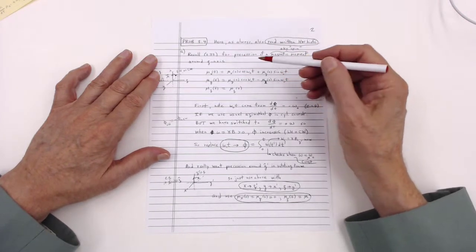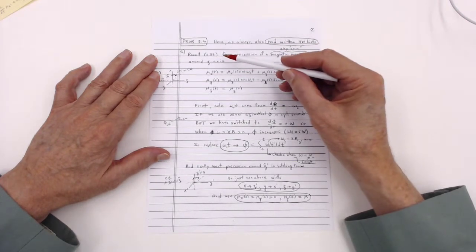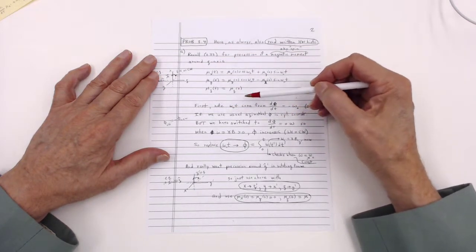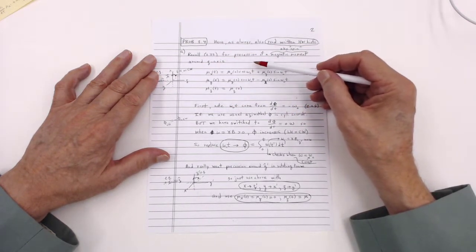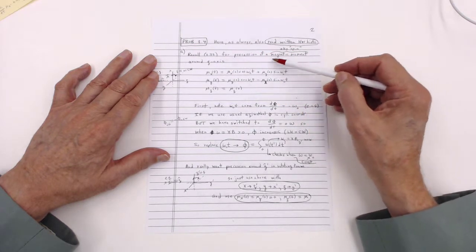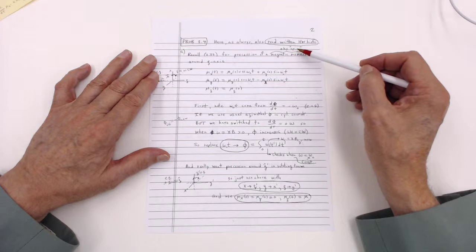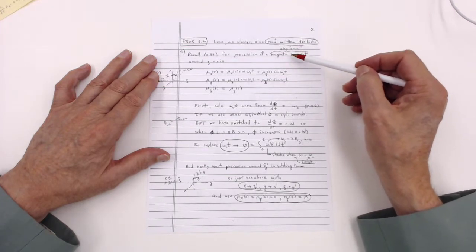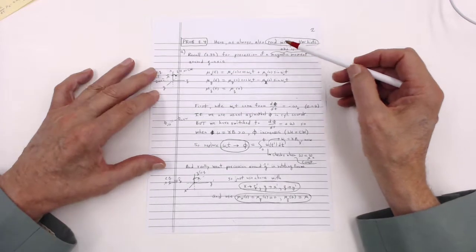In part A, if you remember going back to 2.33, the formulas corresponding to the precession of a magnetic moment around the z-axis. By the way, I will often say spin or magnetic moment interchangeably because they're parallel to each other.